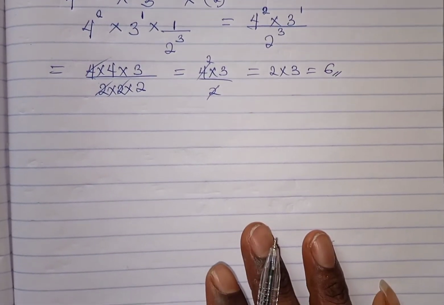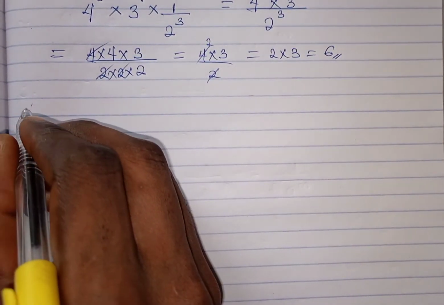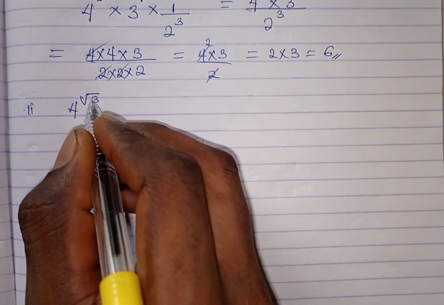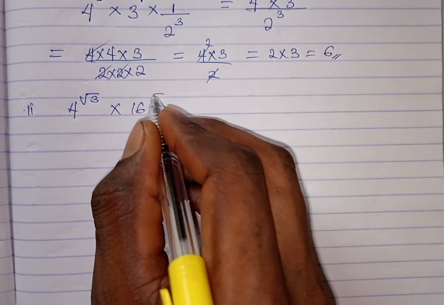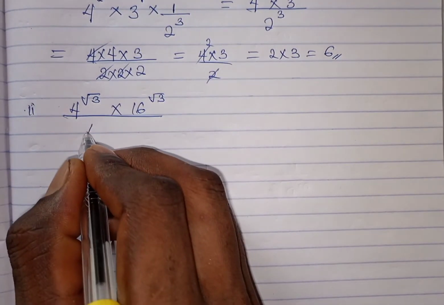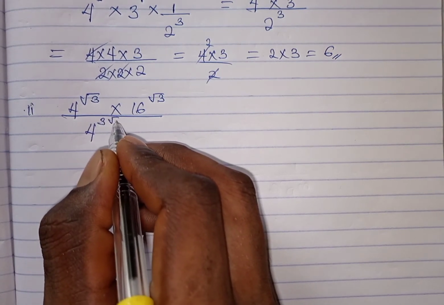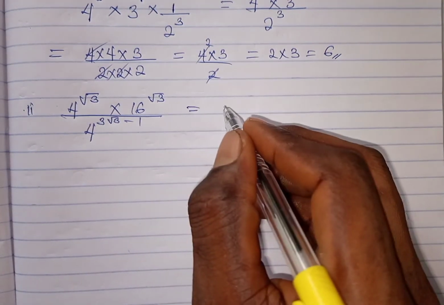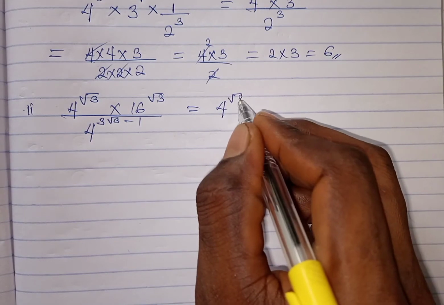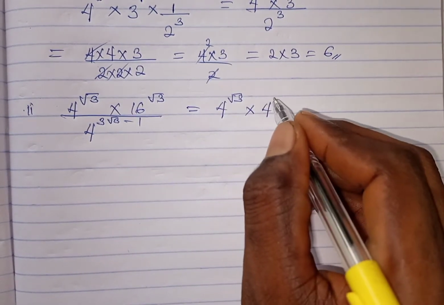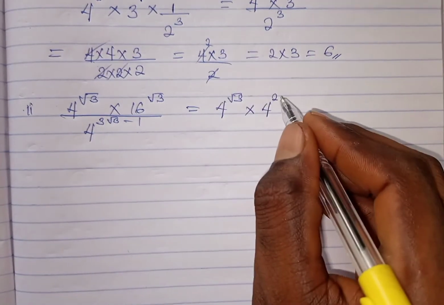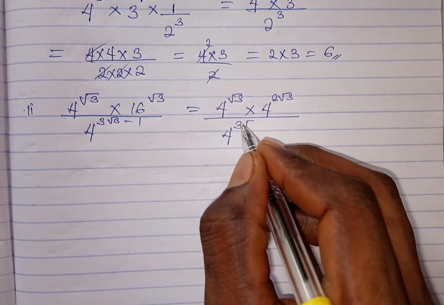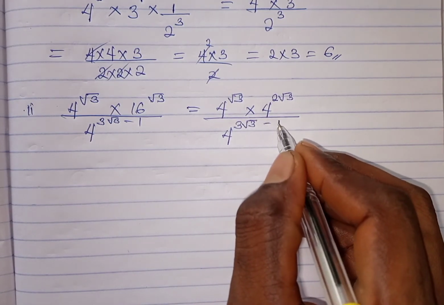Then for the next example, we have 4 raised to the power of square root of 3 multiplied by 16 raised to the power of square root of 3, over 4 raised to the power of 3 square root of 3 minus 1. Don't forget that 16 can be expressed as 4 raised to the power of 2, so multiply that 2 by root 3.